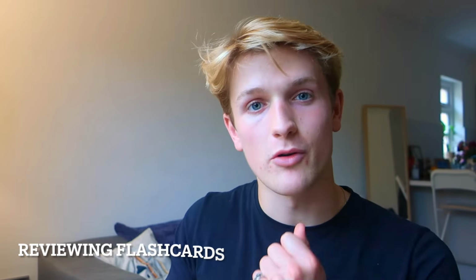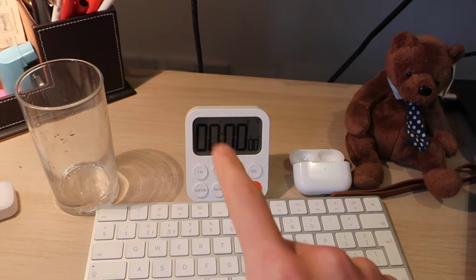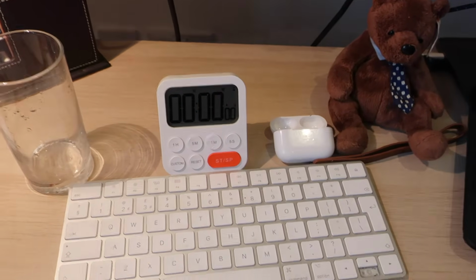The second step is how I review flashcards actively. So how I've done this is I make a routine before I start reviewing the flashcards. I make sure I have water with me. I make sure that I have my physical timer there ready to start. I put my AirPods in my ears and I just get into the zone.